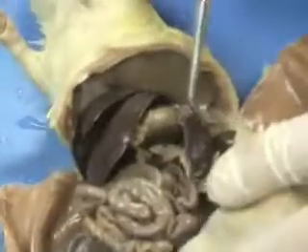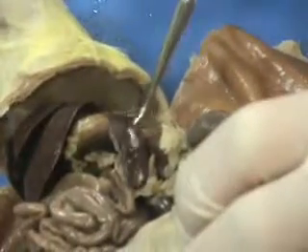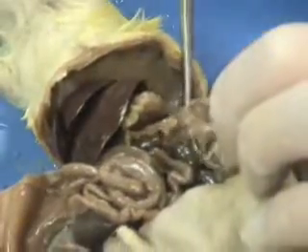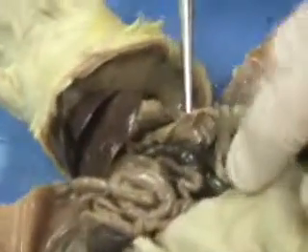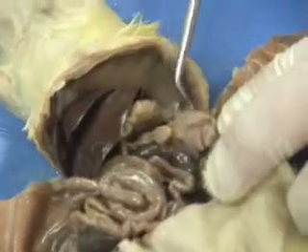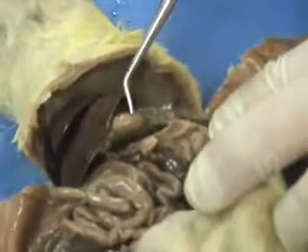Going back to some other structures from the digestive system and circulatory system, right here we've got this long string bean sort of item here. This is the spleen. Underneath the spleen is the pancreas, and really honestly it's not a well-defined structure. It looks like a piece of chewed up gum, but the pancreas here to help you make insulin is right underneath the spleen, between the spleen and the stomach.